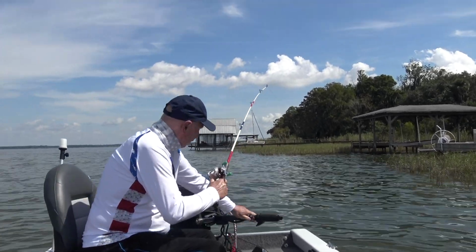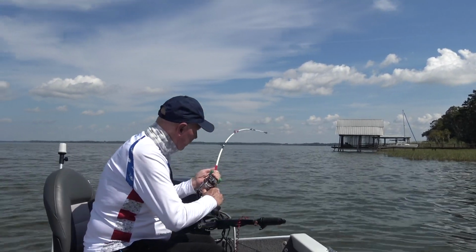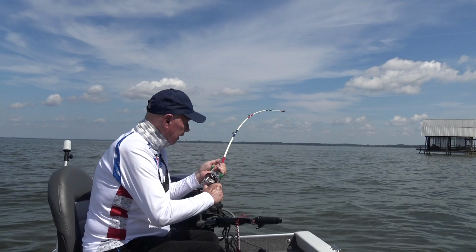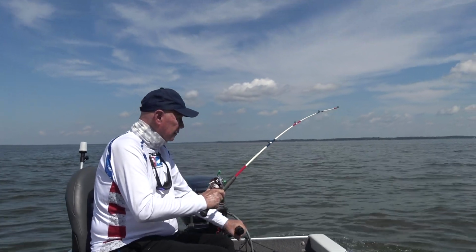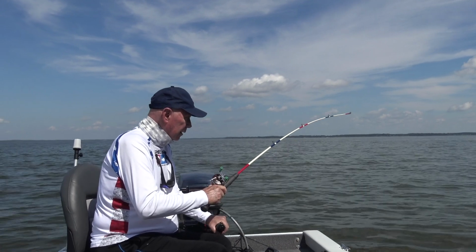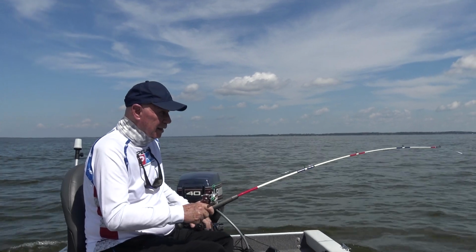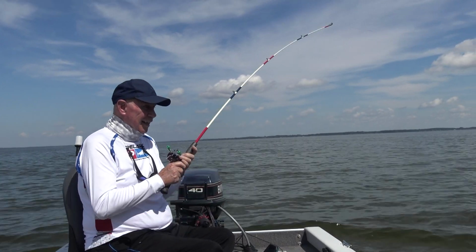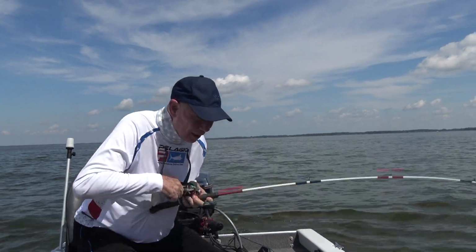Fish got in on that grass on me. One out there. About this, he's in there tight. There he comes off. See if I can gain a little bit here.